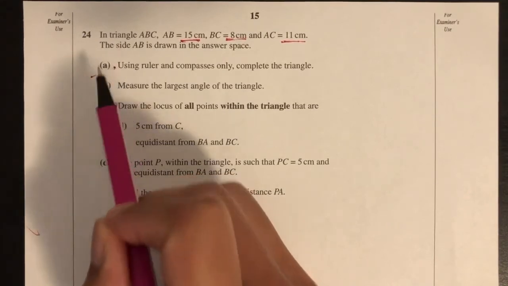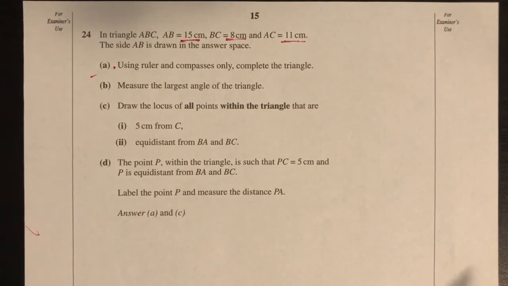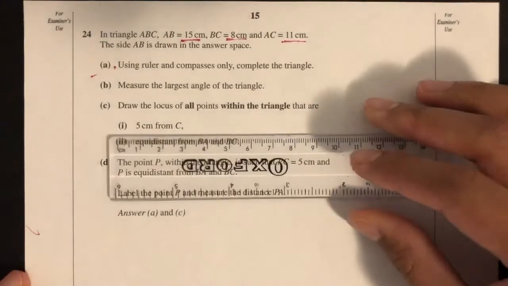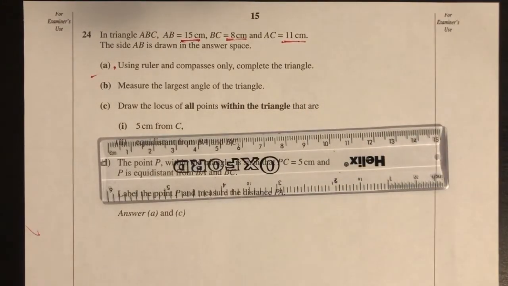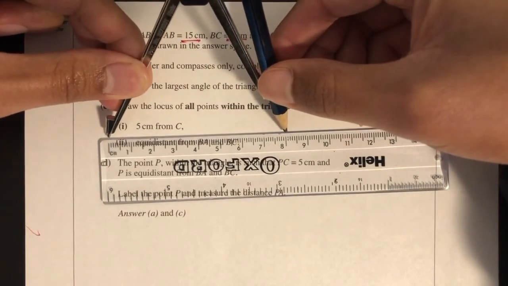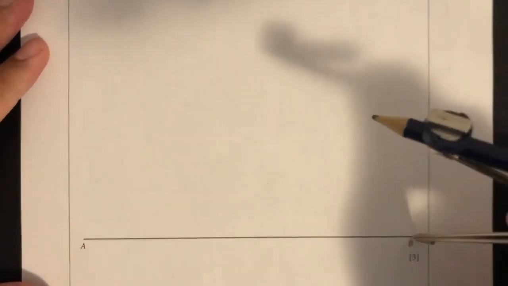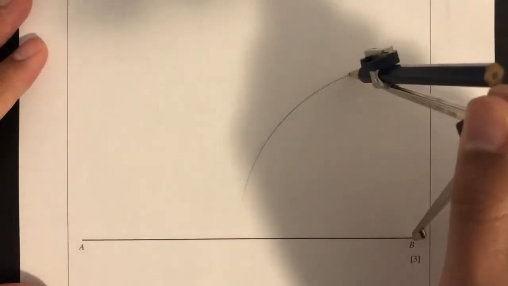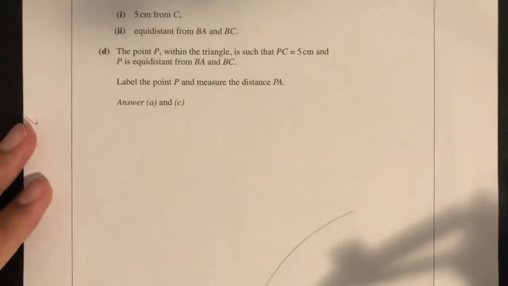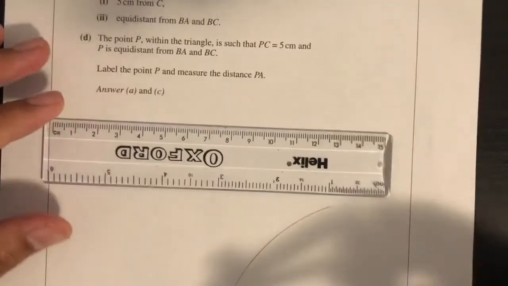So part A, using a ruler and compass only, complete the triangle. So we have AB already. We have to draw BC and AC. So BC is 8, so let's measure 8. It will be about this length. Of course, you have to measure this as perfectly as possible, but for me it's approximate. So BC is about this. This is my arc on which the point C will lie. Now I have AC, which is 11, so measure 11.